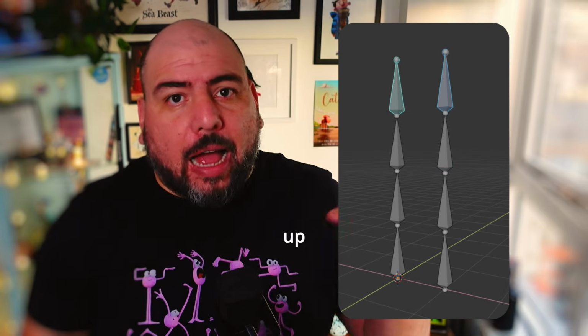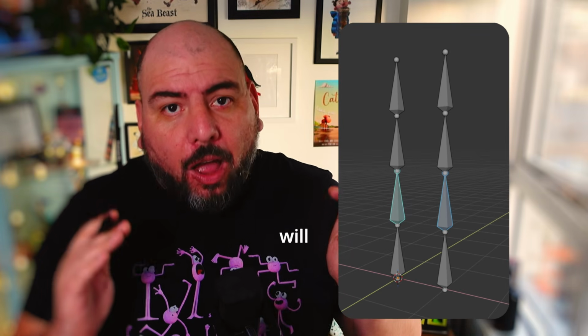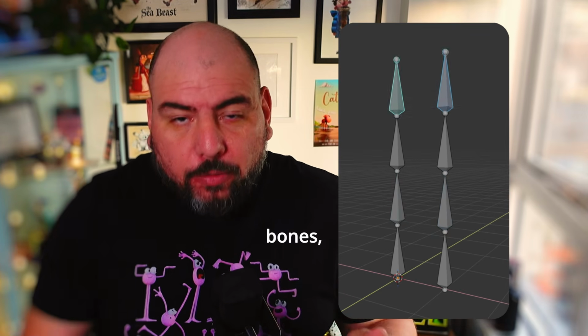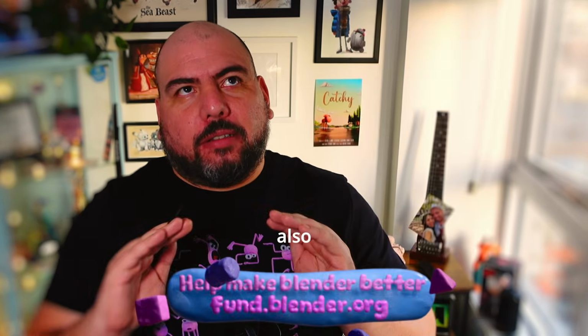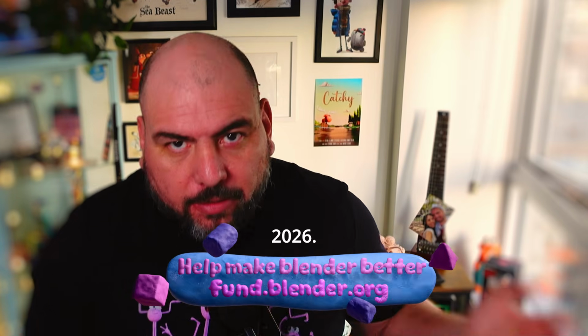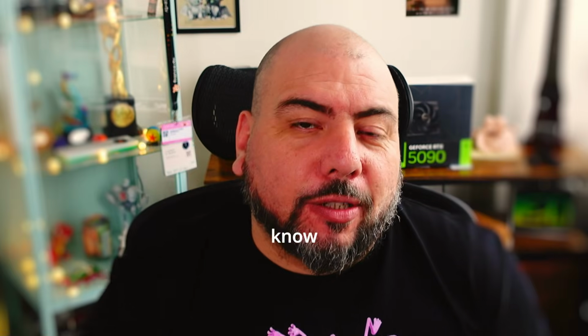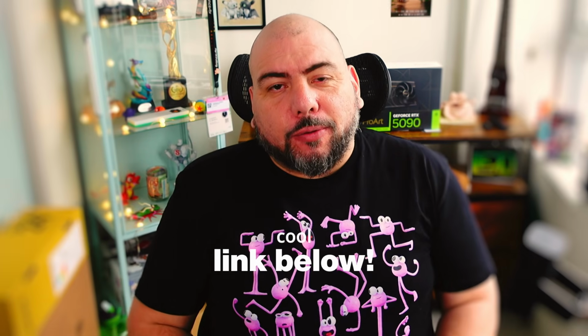When selecting parent or child bones and using the brackets to move up or down in the hierarchy, now it'll work with all of the selected bones, not just the active one, which is also kind of like, come on man, it's 2026.